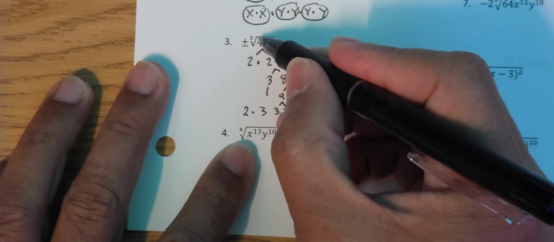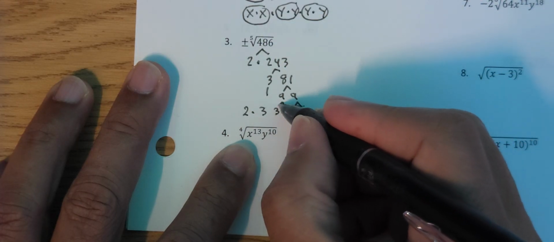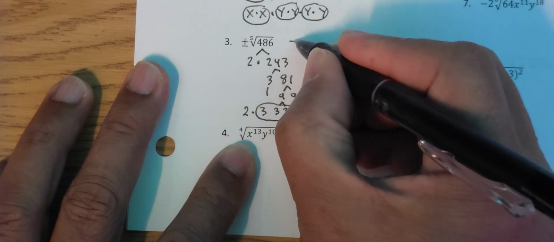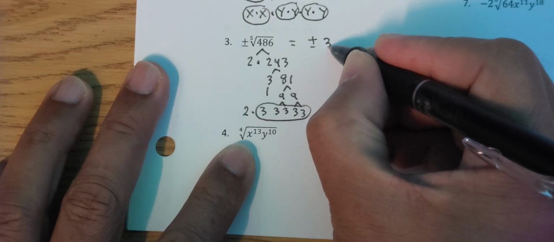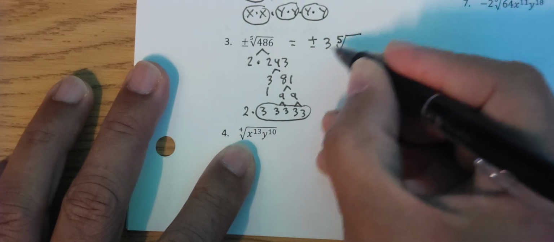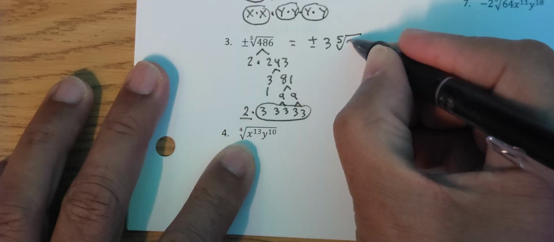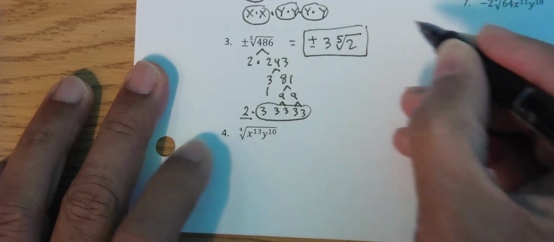So I have the fifth root, so that means I need 5. So I have 5 3s, which means I have a 3 coming out. So plus or minus, the 3 comes out. This is the fifth root, and what's left inside of the radical is this 2 that's by itself. Okay, so this is the simplest answer for that problem.